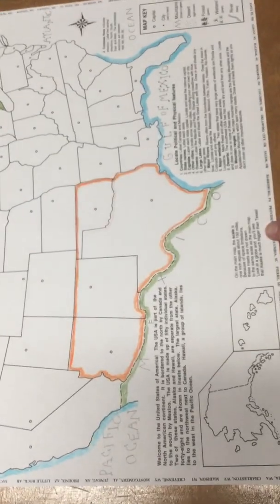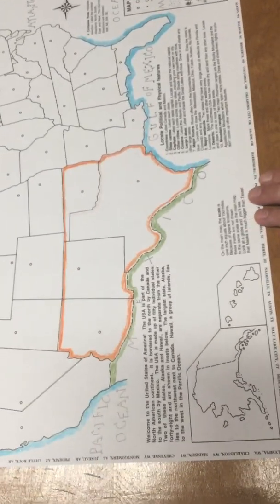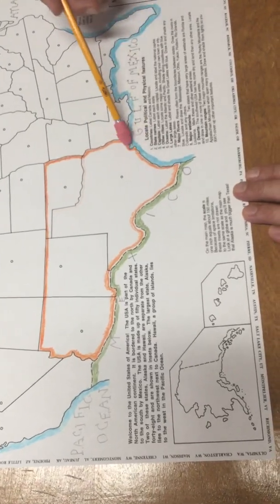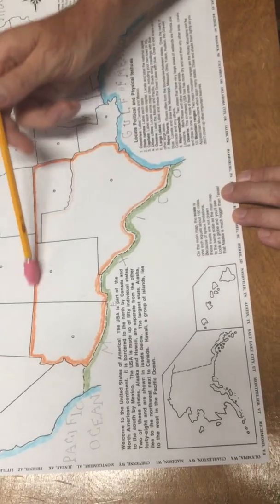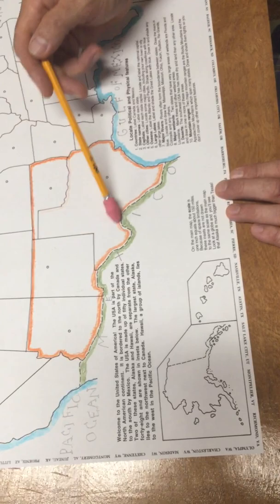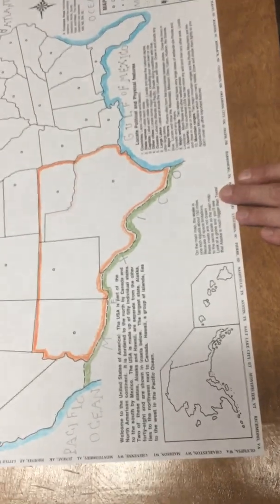One other thing I've done in preparation for today's video is I've outlined what we call the southwest region of the United States. And a lot of times the country is divided into 5 regions when you're studying the US. So we're going to go with the 5-region plan, and starting with the southwest region today.